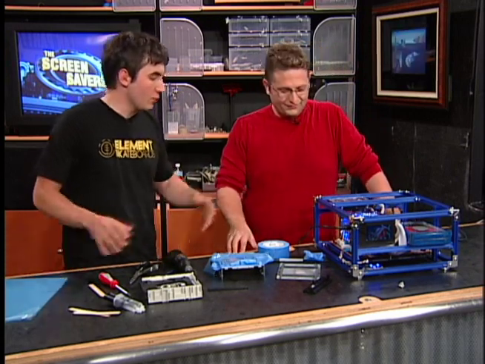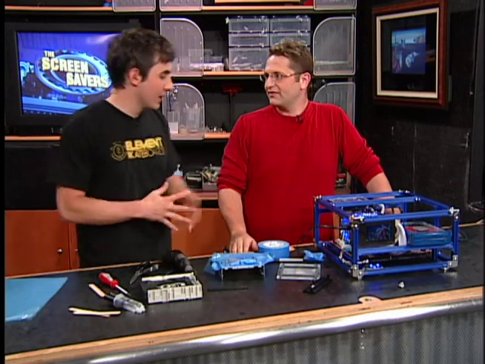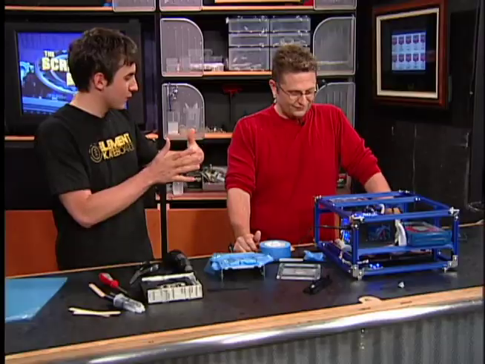Gotcha. So you find an old drive, go to a swap meet or get one off of eBay for like $20. Is there any way you could wire that up so the head just goes like this, just for looks or something like that?